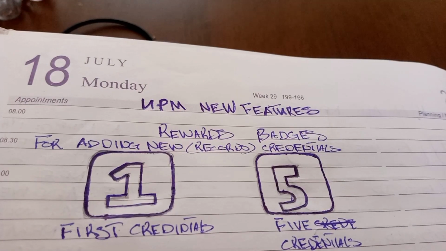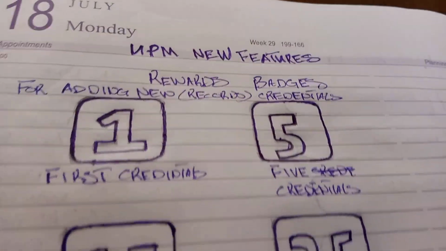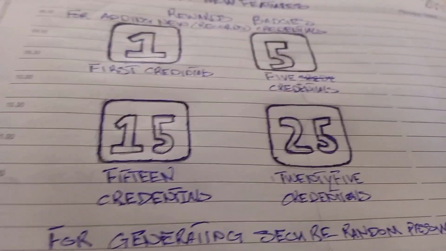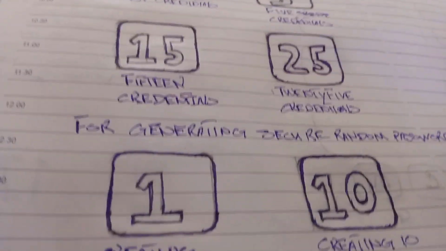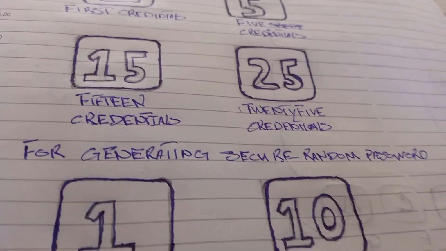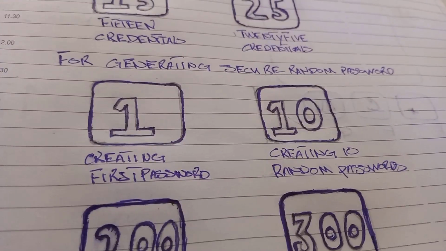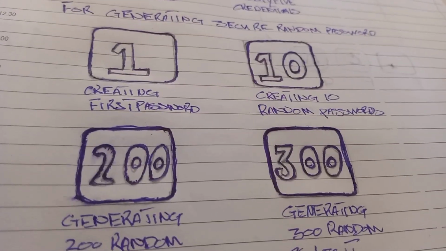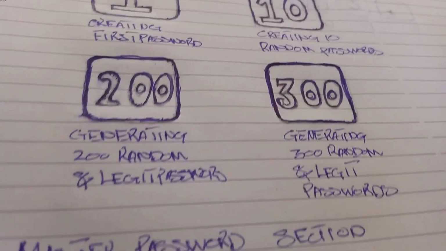This will be for the first section, for adding new record credentials: first credential, 5 credentials, 15 credentials, 25. And for generating secure random passwords, these are the reward badges I'm thinking of: 110, 200, 300 and things like that.